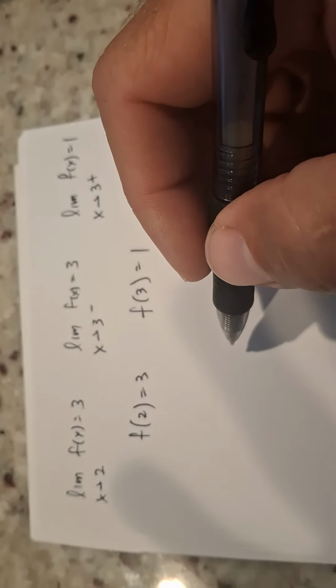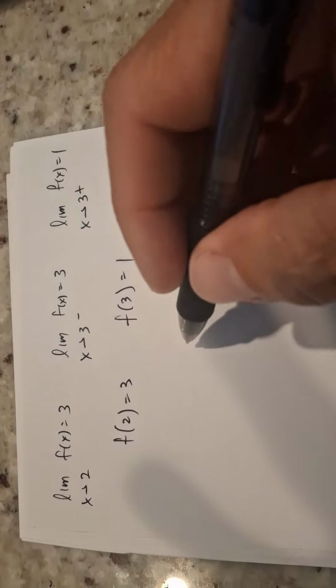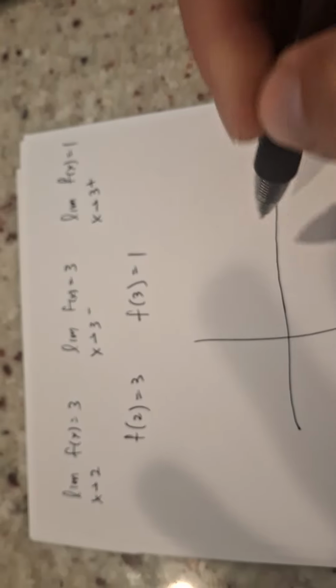But this is a nice little limits problem. You don't see these most of the time. You just see evaluate the limit problems. This is a little different, but all good.